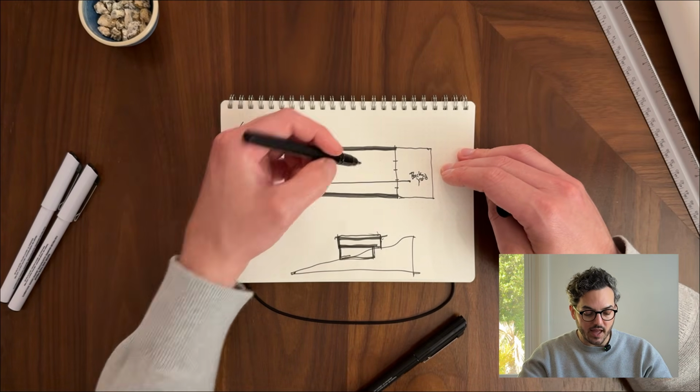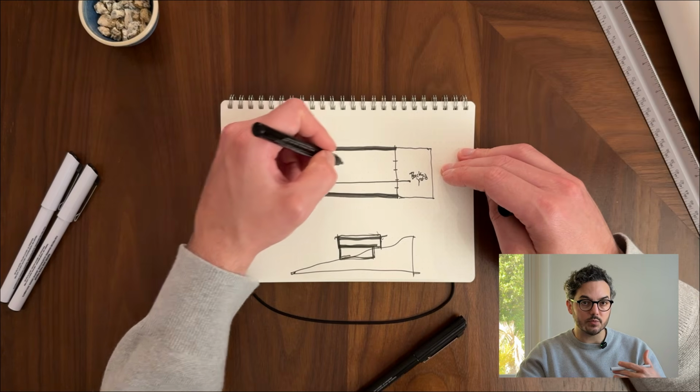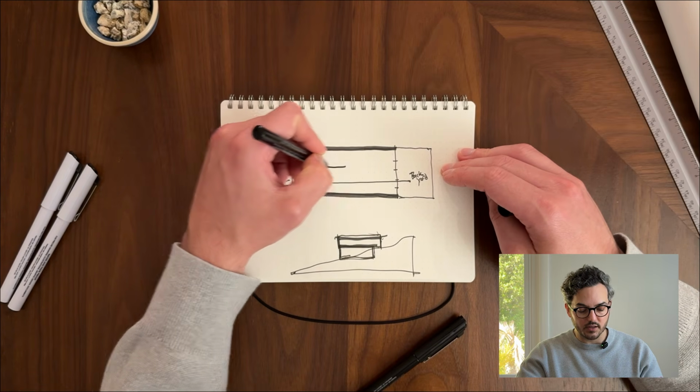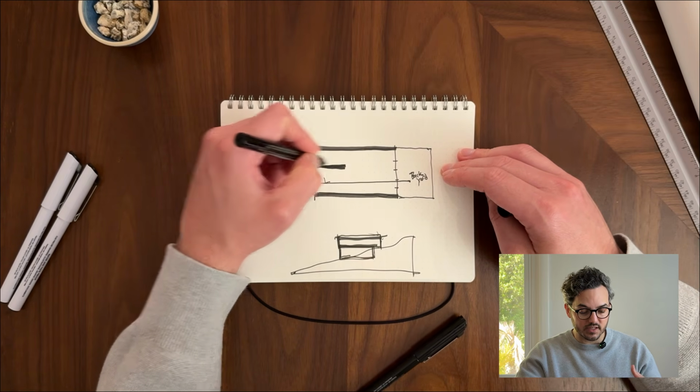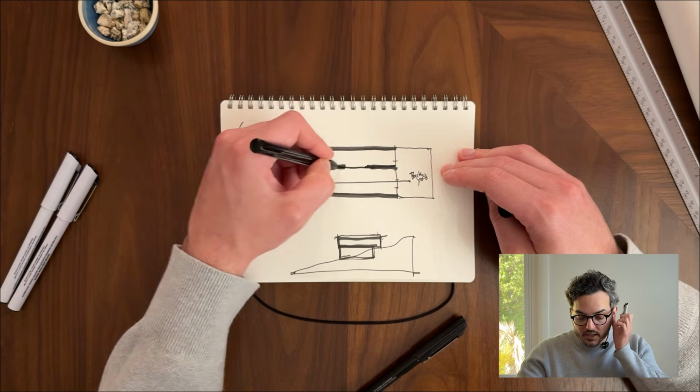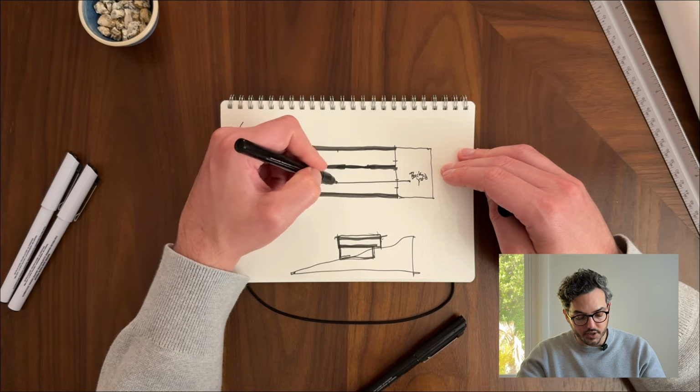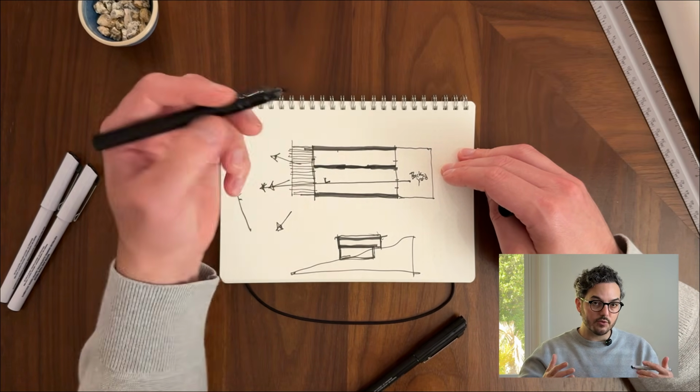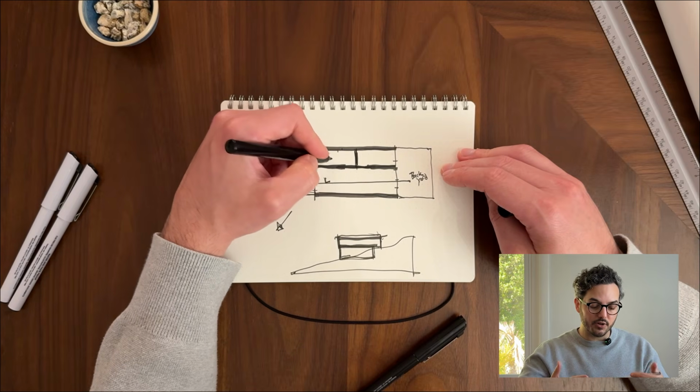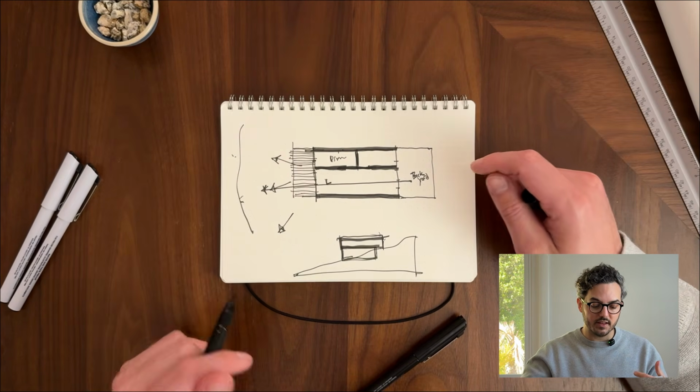And if we do that, then we're going to want to create some sort of privacy between the primary bedroom suite and the living spaces. And so I'm thinking we're going to do a thick wall here, something that feels monumental and also creates a sound barrier between the living spaces and the sleeping spaces. And so this is how I came up with a quick concept sketch for the house.